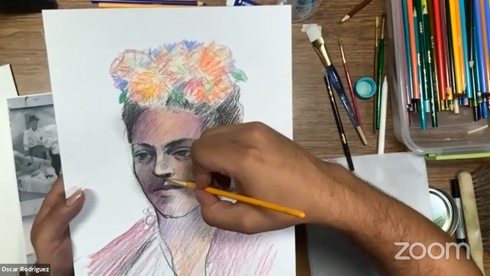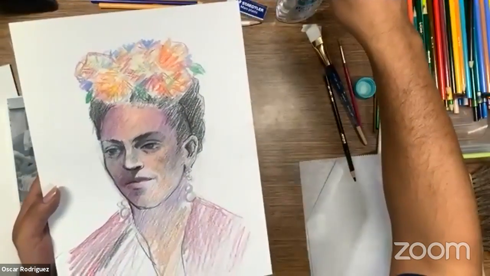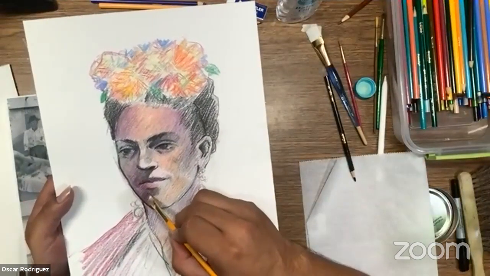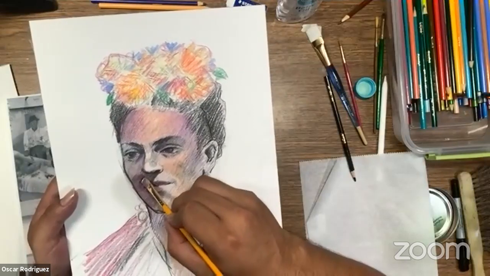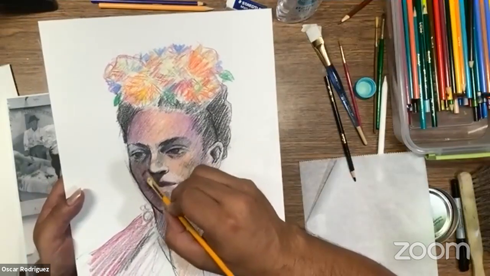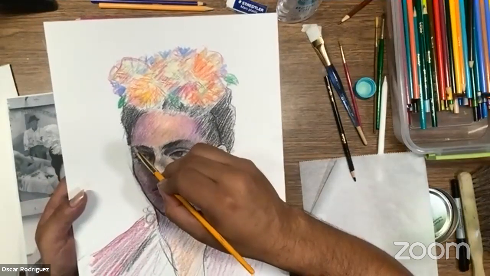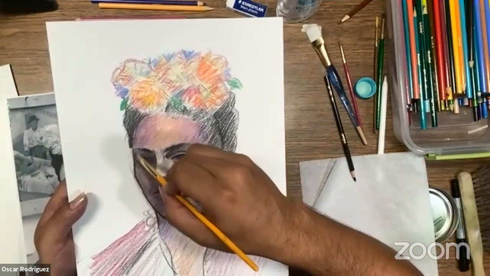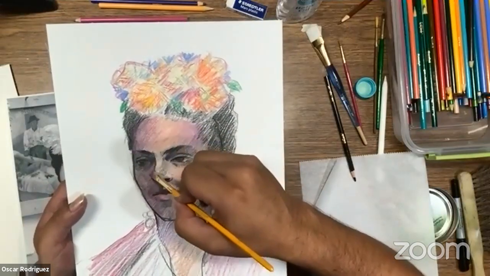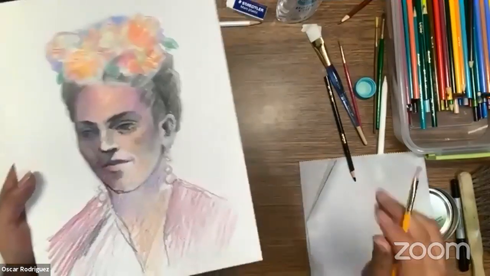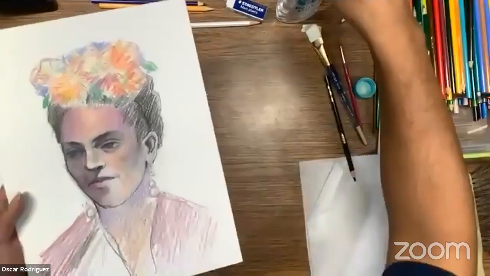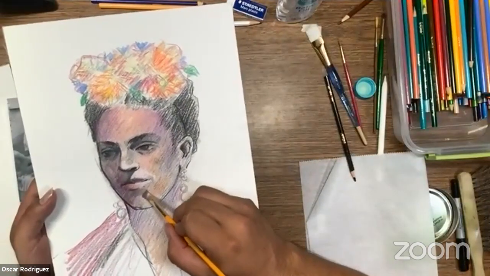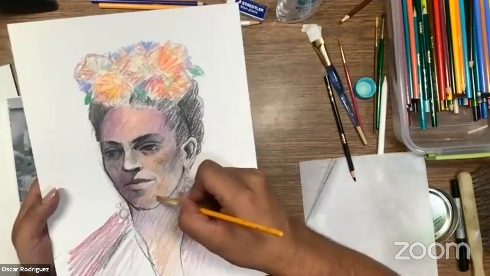And what I do is I work in areas. Right now, I'm doing the dark areas right here, and I want to keep pushing the color in the dark areas. I don't want to move it to the light areas. Right. And now I'm just gonna focus on the light area right here in the face.